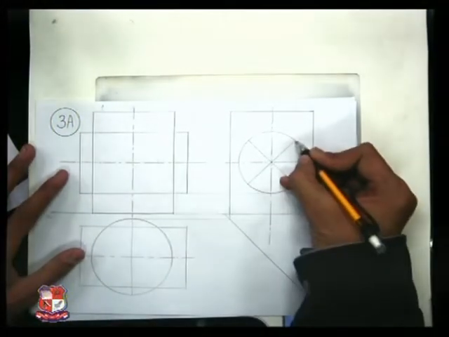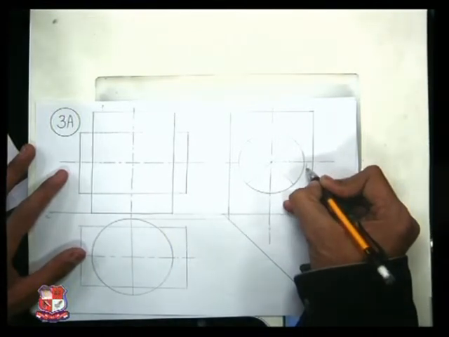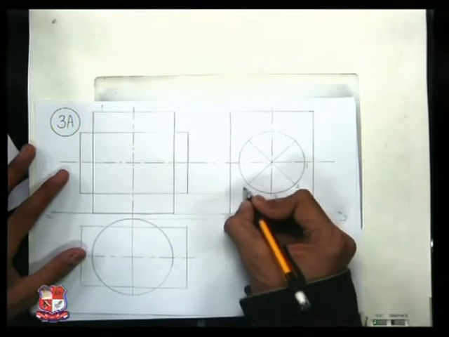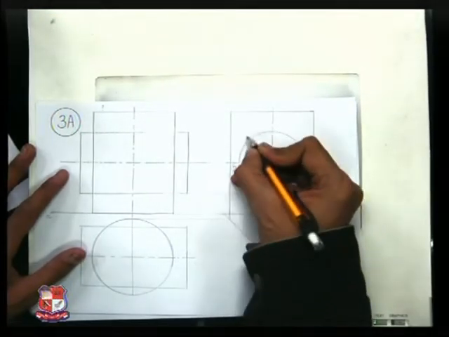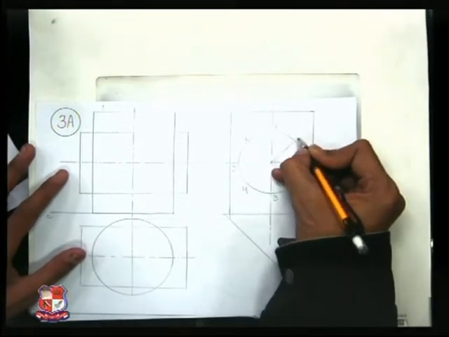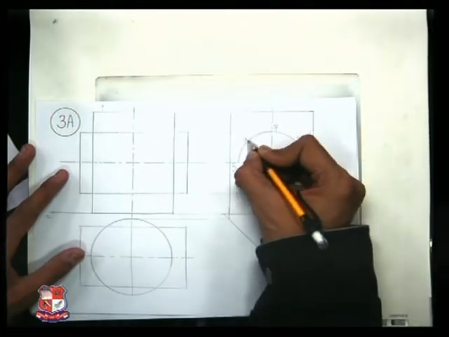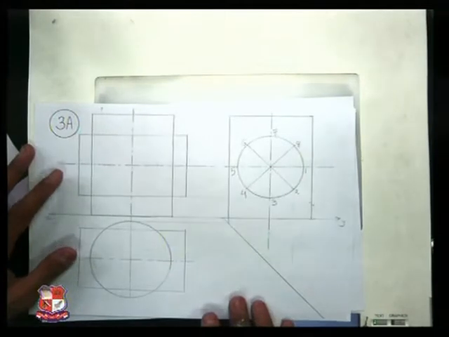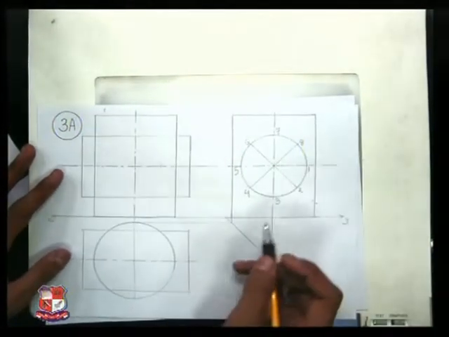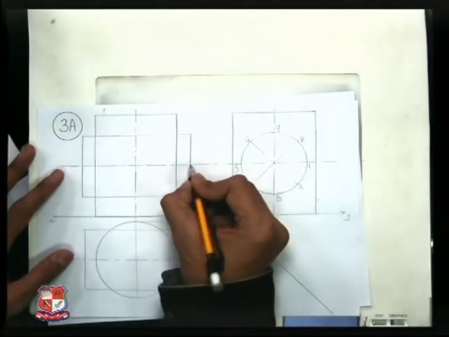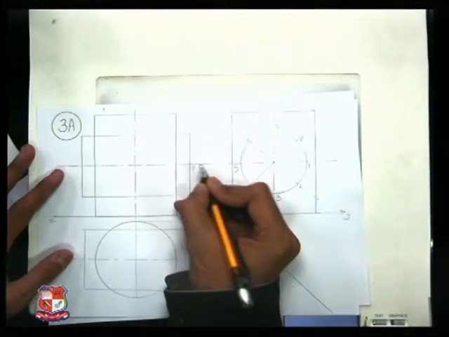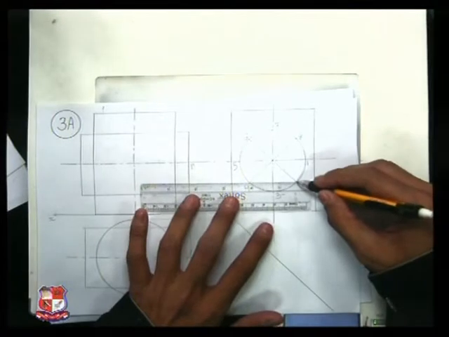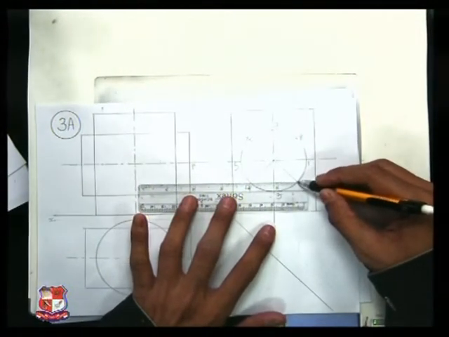So you can name the points. Somewhere here, this is point number 1. So this is point number 2, 3, 4, 5, 6, 7 and 8. 8 points are there over the periphery of that horizontal cylinder, and all these 8 points are to be transferred to its front view over here. Here is 1 dash; 2, 3, 2 and 4 would be on the same horizontal line. So that can be transferred like this.